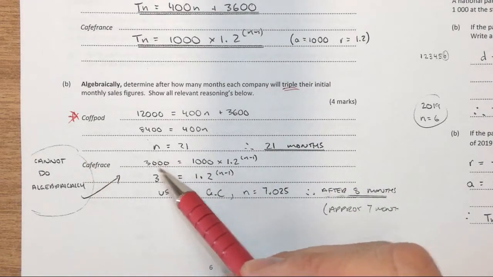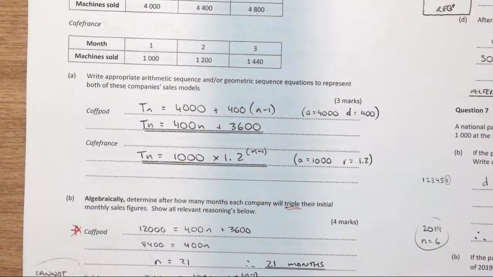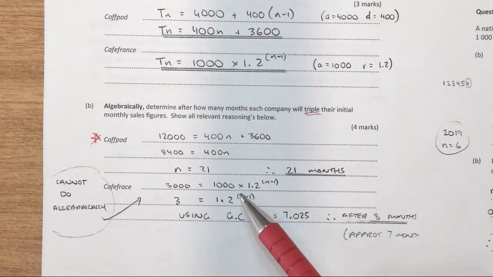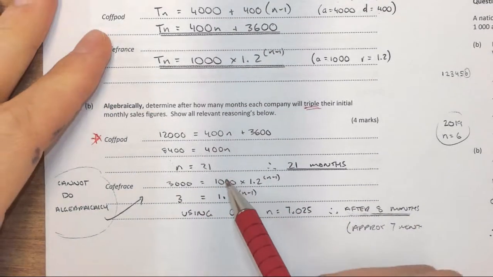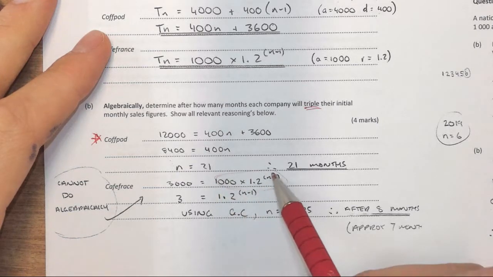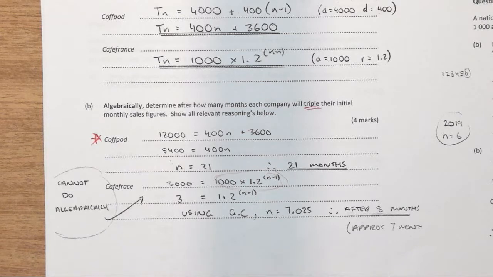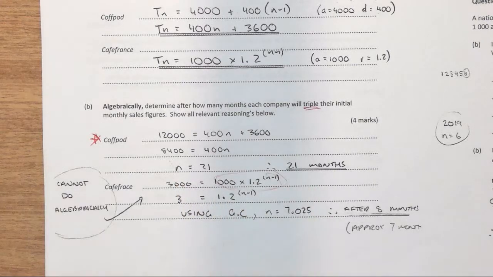For the next one, we want it to be 3,000 because its initial sales are 1,000, so multiplying by 3, we get 3,000 equals 1,000 times 1.2 to the power of n minus 1. Now again, we can't do this algebraically, so there's two ways you can do it. One way is to just put this equation into your graphics calculator and generate the table. You'll notice that we do that quite a lot, and it's more than okay for you to do that. The other way of doing it is you can actually type this into main and click solve.